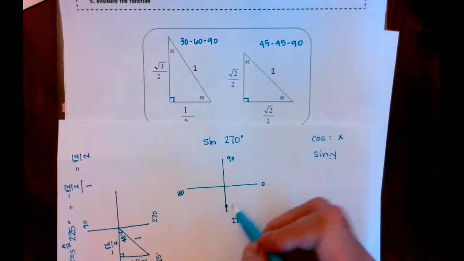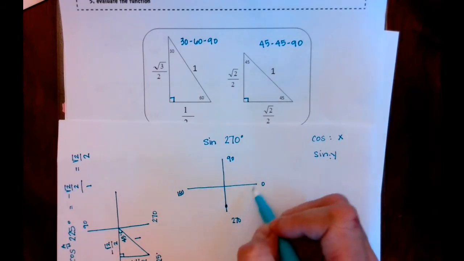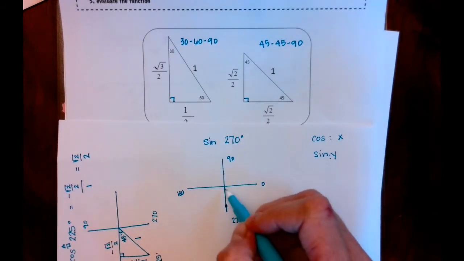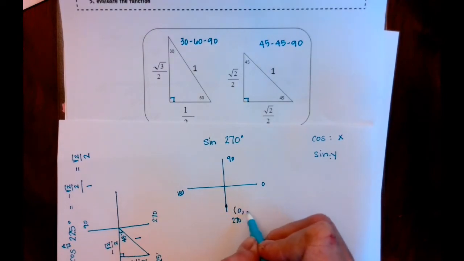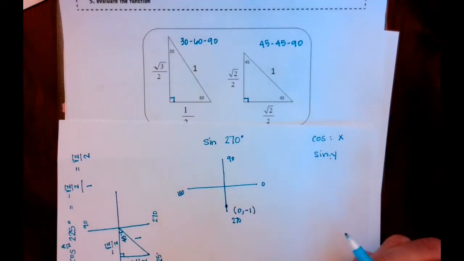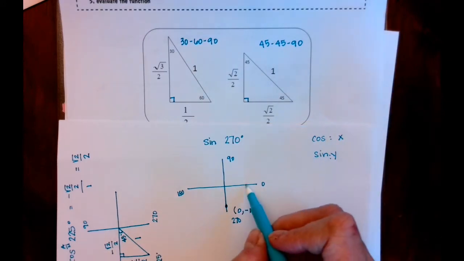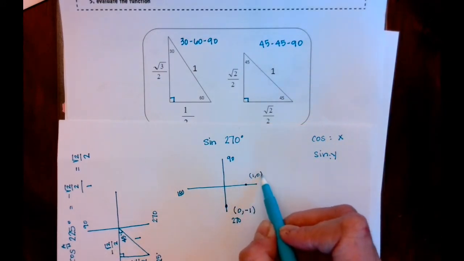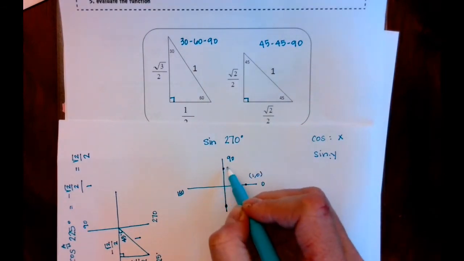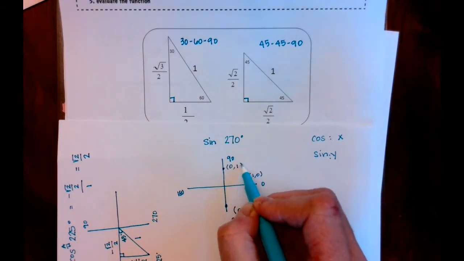Remember that this unit circle has a radius of 1. So if I have a point down here, that point is 0, -1. Okay? If I had a point over here and the radius is 1, that would be 1, 0. A point straight up, that would be 0, 1.